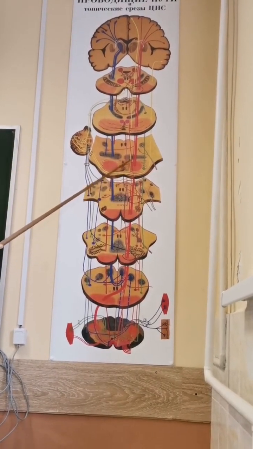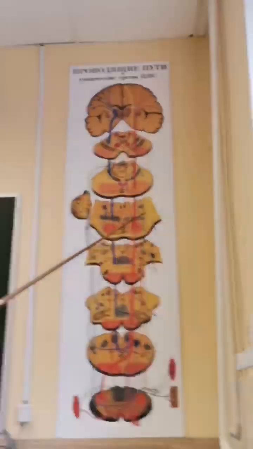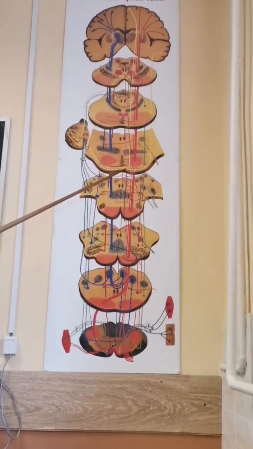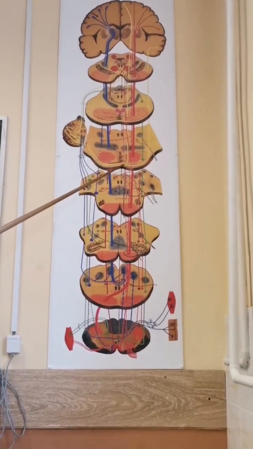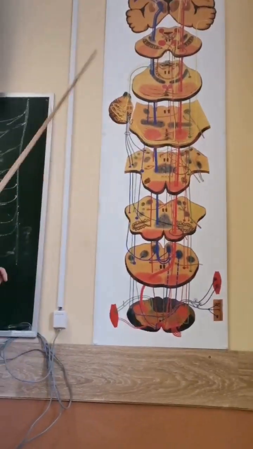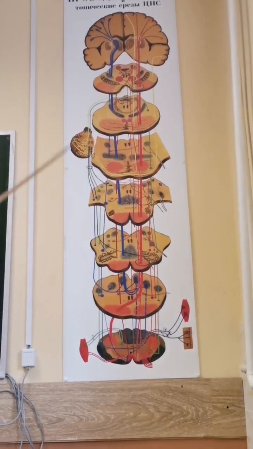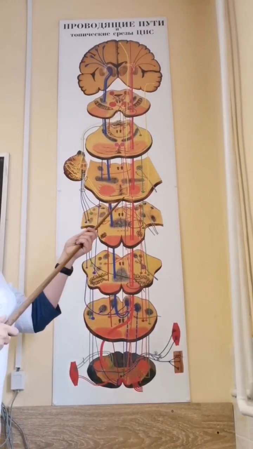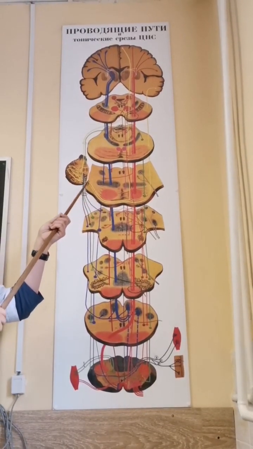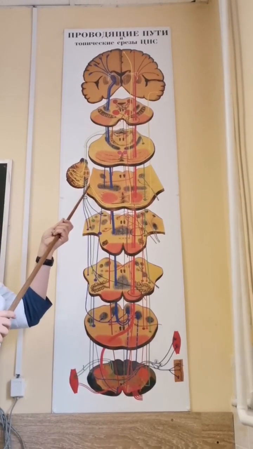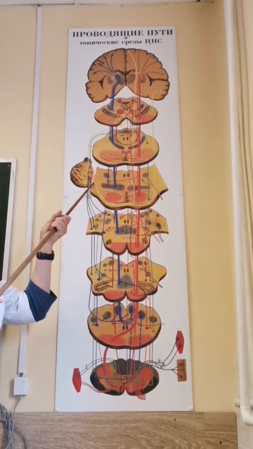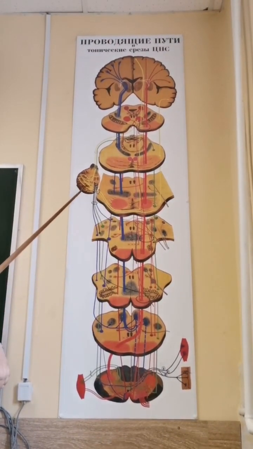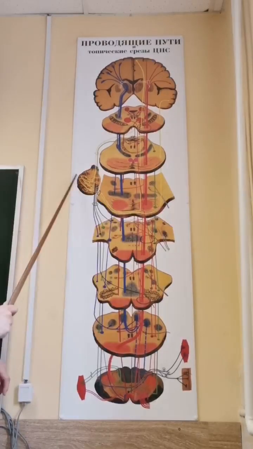Pons contains the proper nuclei of the pons. The axons of the first neurons switch to the proper nuclei of the pons, to the bodies of the second neurons. The axons of the second neurons pass through the middle cerebellar peduncle and finish at the level of the cortex of the cerebellum.